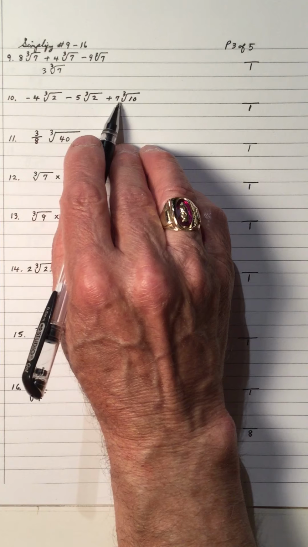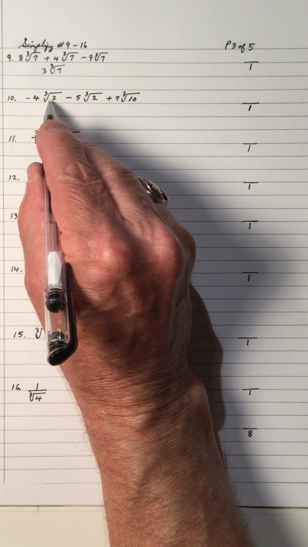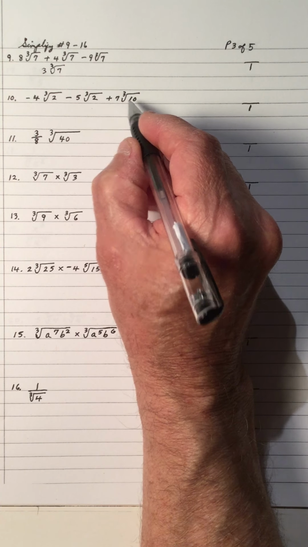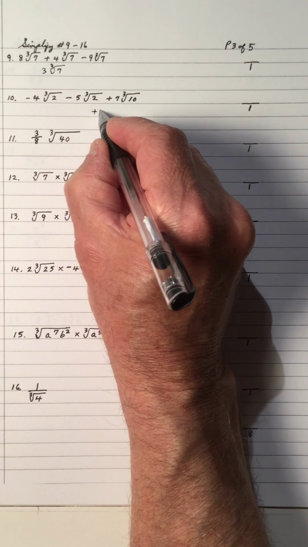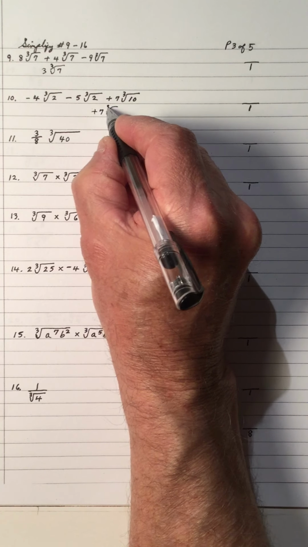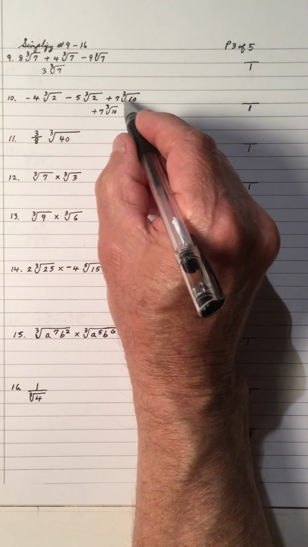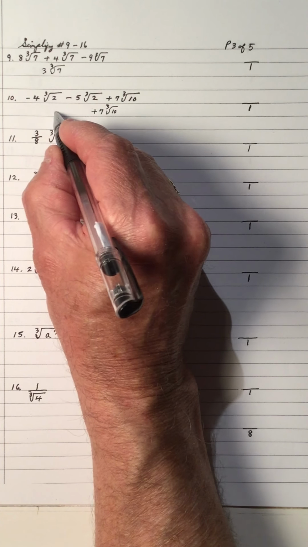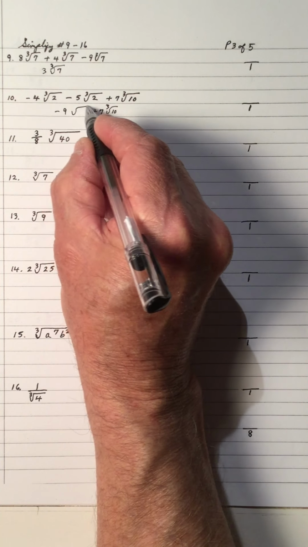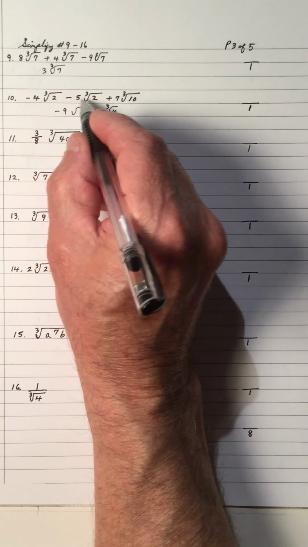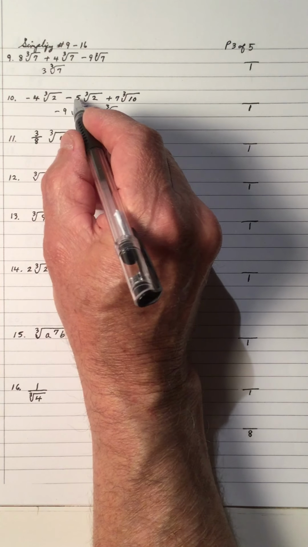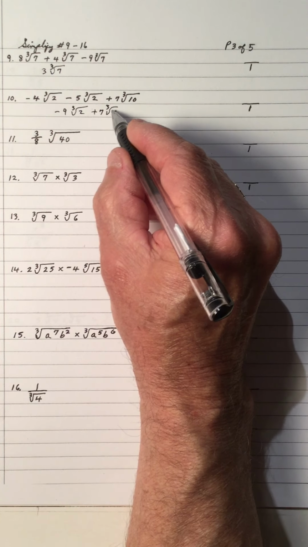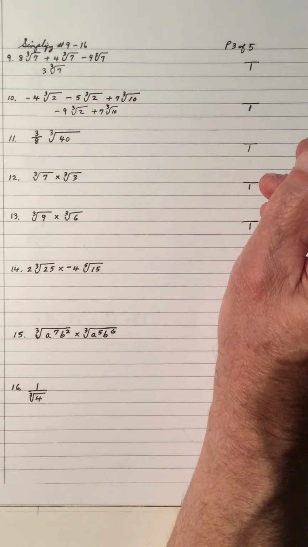And here, notice we're subtracting and adding again, but this is the cube root of 2, this is the cube root of 2, but this is the cube root of 10. So this one is different, so we can't do anything with this one because there's no more like it. So we write this one down. And because these two are alike, we can subtract: -4, subtract 5 is -9 cube root 2. But we can't combine this one because they're not like terms.